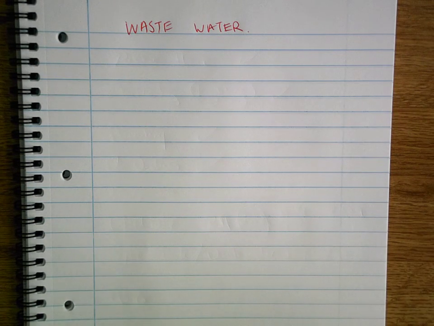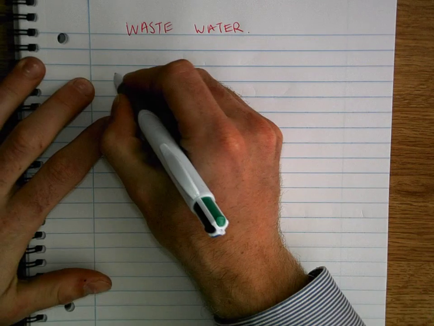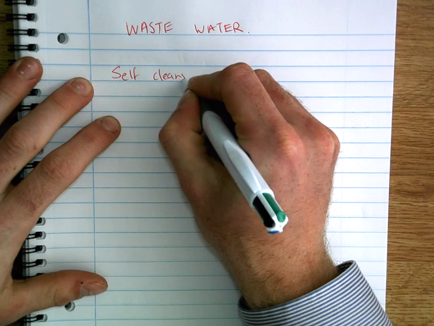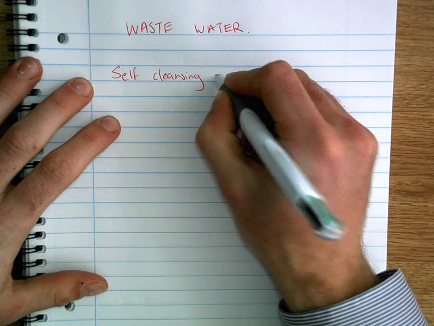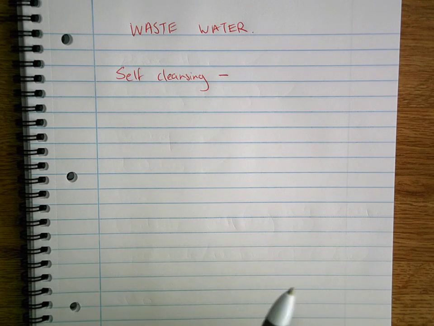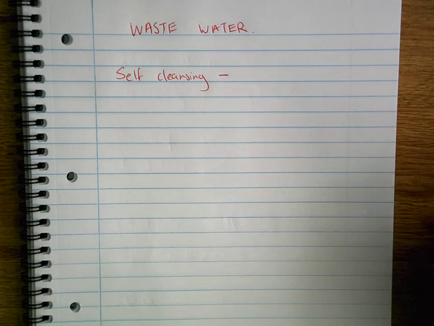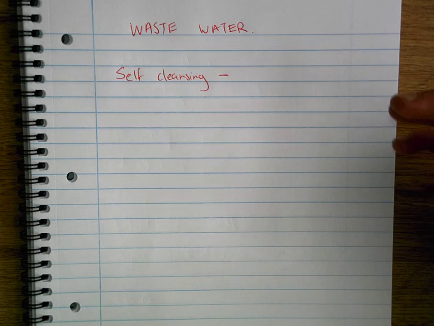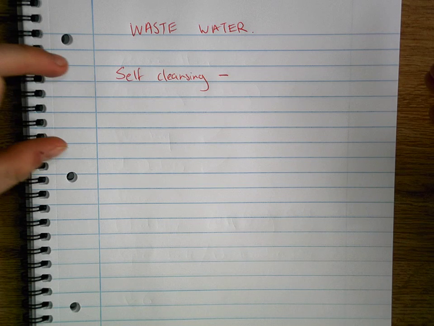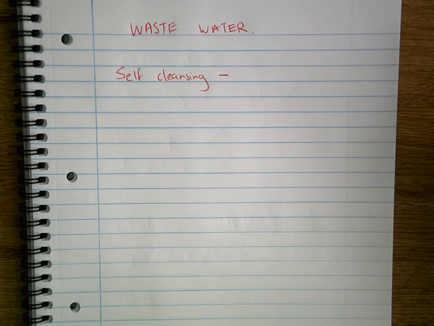The first one, and the most obvious one that I would put down, is that the system itself has to be self-cleaning. So we're going to put down self-cleansing. That way it doesn't require constant maintenance. The way that's going to be done, remember I have to use sketches and notes here as well, combine the two in your answer. So the way that's going to be done is basically dictated by the slope of the pipework going from the house to wherever the main sewer is, or the septic tank if it's an individual house.